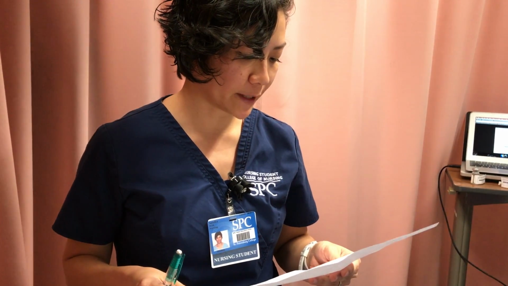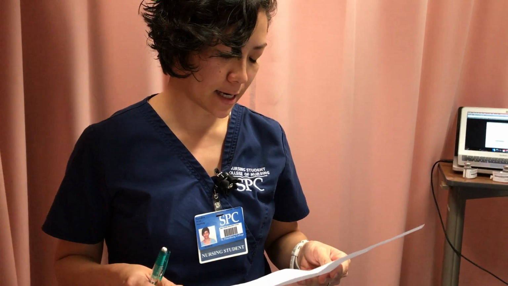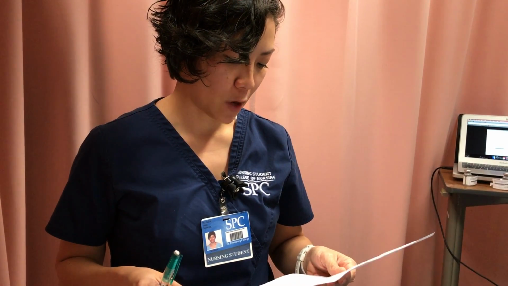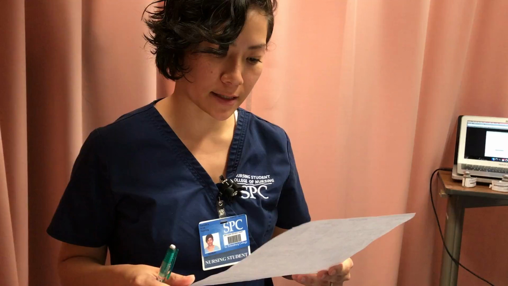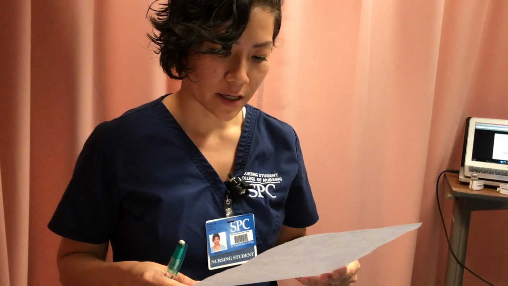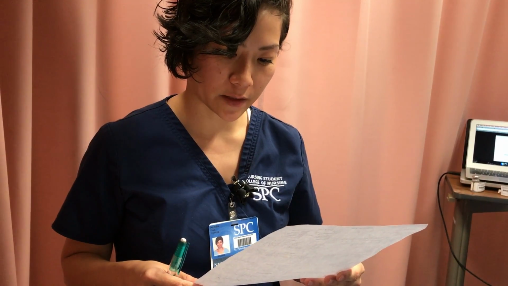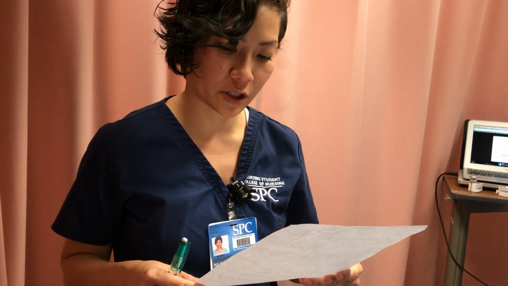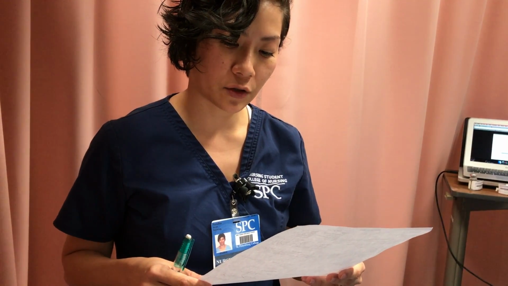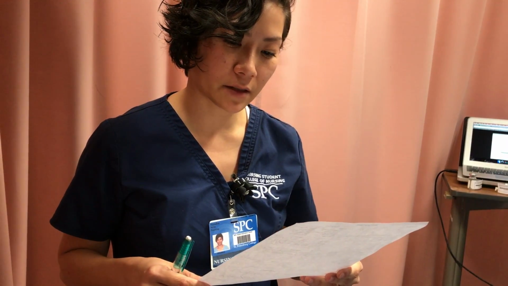He has no Foley. He has an IV in his right arm, and he is on insulin, Lantus and Humulin. His blood sugar the last time we checked it was high, 242.